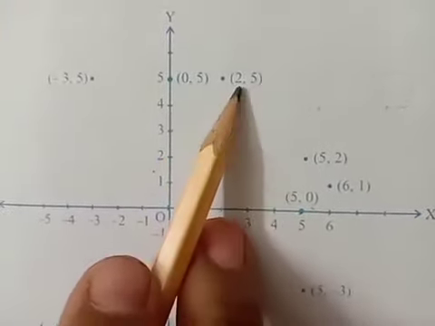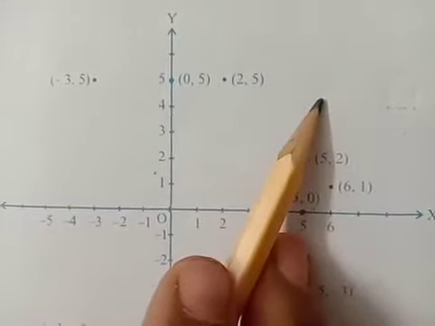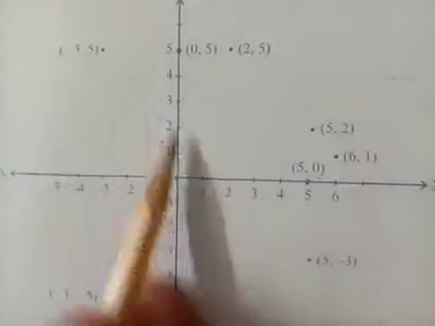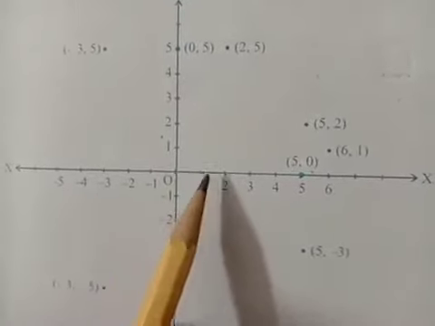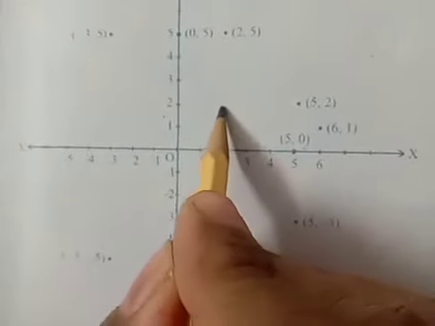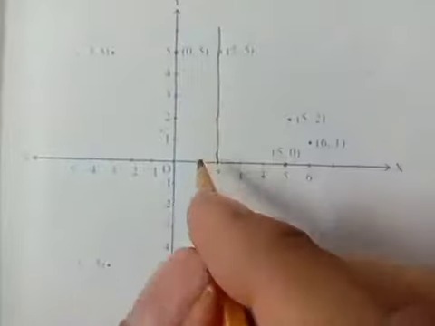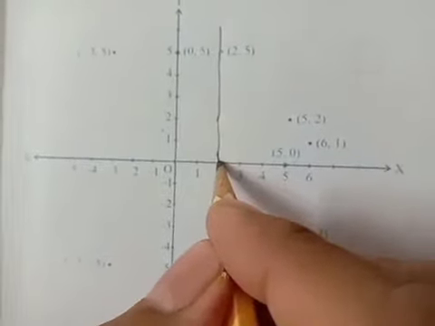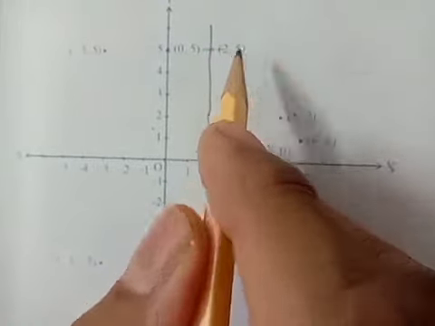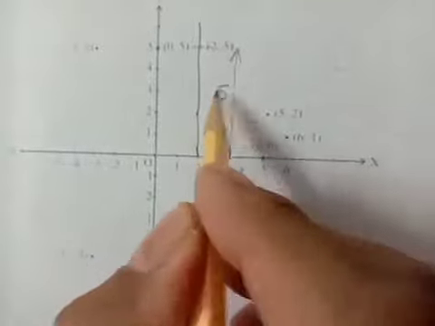In this way if we try to plot 2, 5, both are positive, so it is in the first quadrant. So 2 units from the y-axis, 1, 2, draw a line perpendicular. And measure 5 units from this point, so that you will get the y ordinate. So this distance is 5 units.